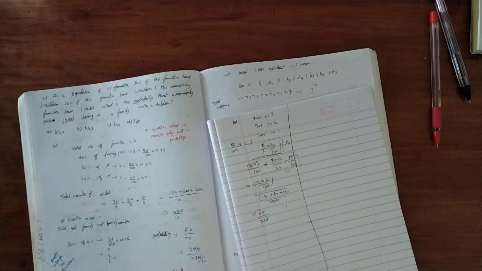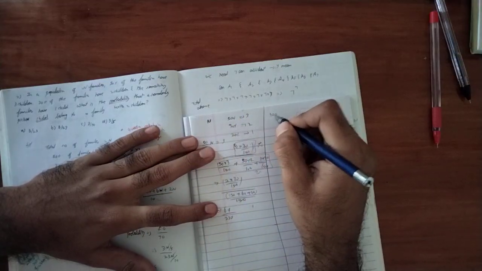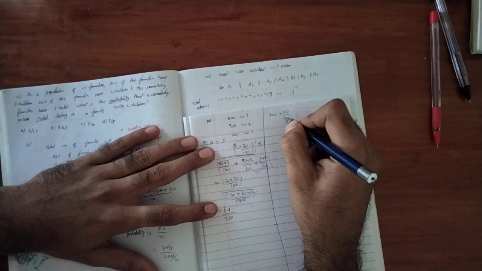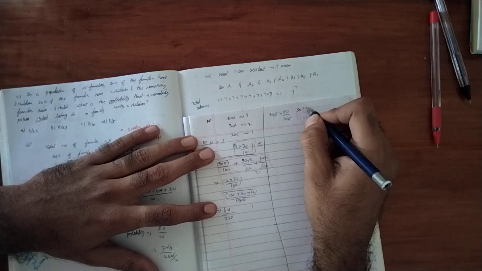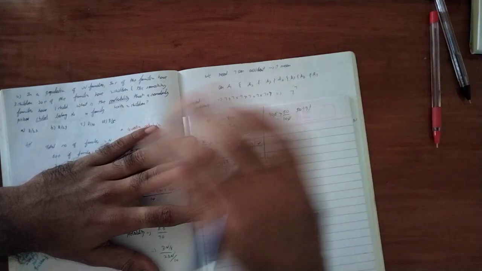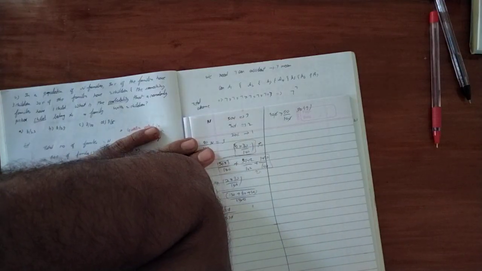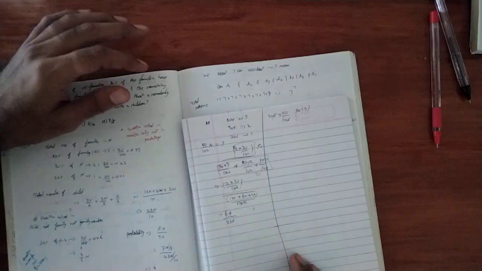So if, for example, there are 100 families, then 100 into 50 divided by 100, so you can see 50 families have 3 children. Okay, so like that. If n x y is given, just put in the value and you will find the answer, that's it. Okay, so you're getting the point.